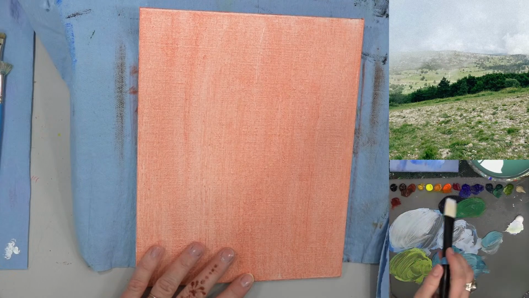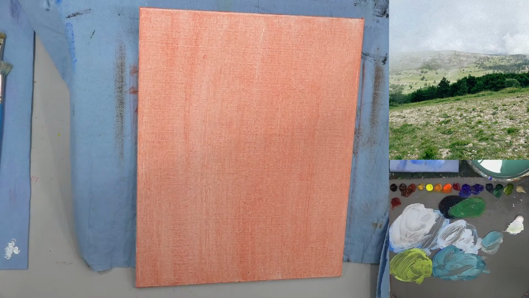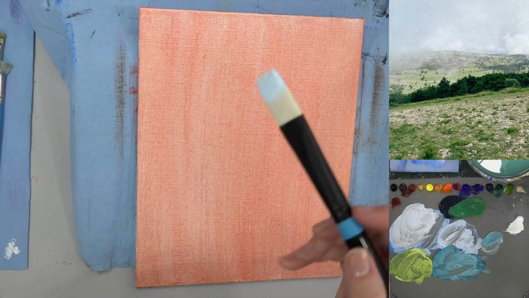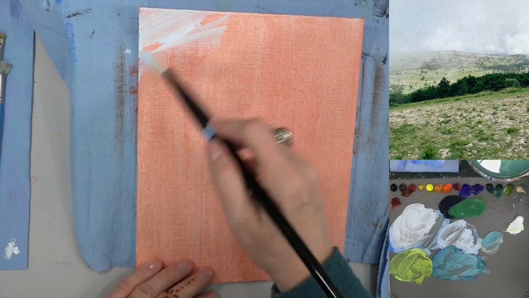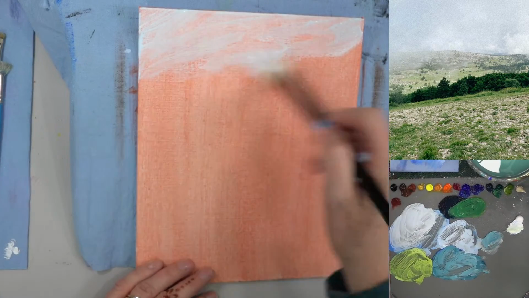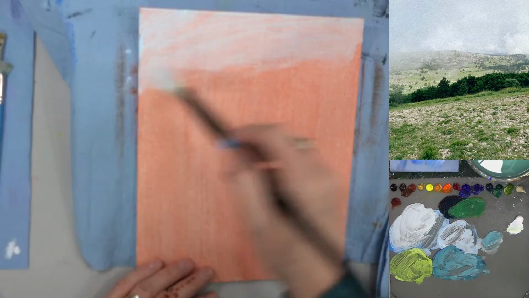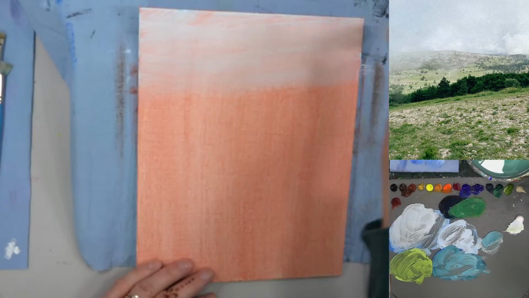And start out with that in my sky. And I think I'm going to make mine a little bit sunset-y, right around the horizon line. So I might use a little bit of yellow in here, a little bit of magenta even, right at the sun, right at the horizon line.